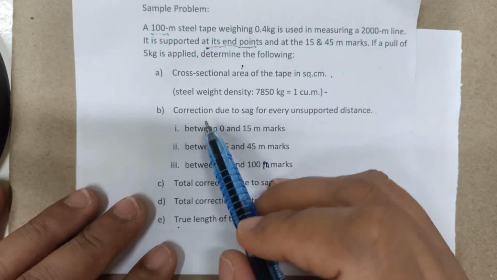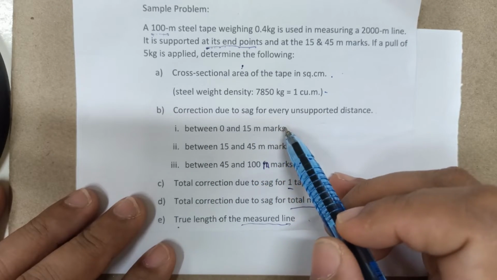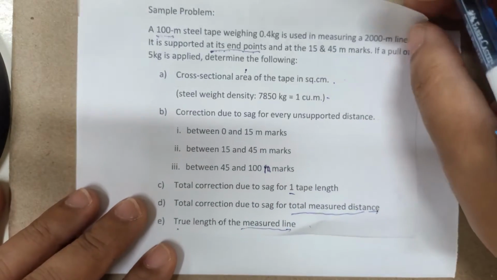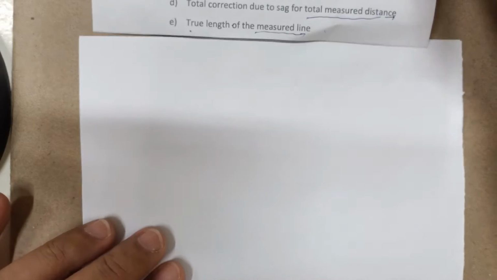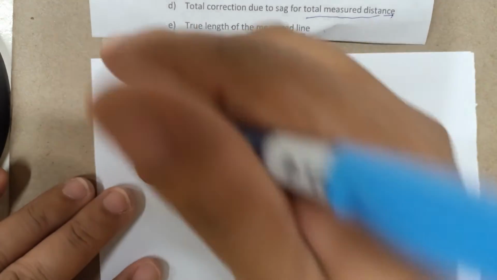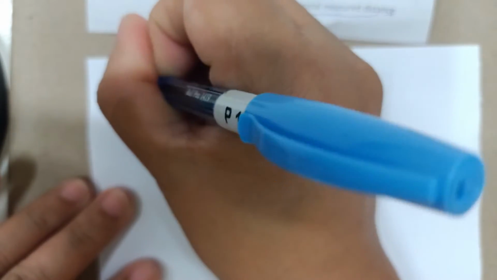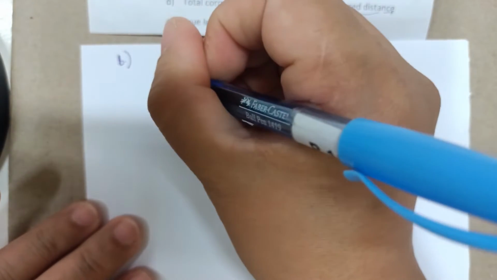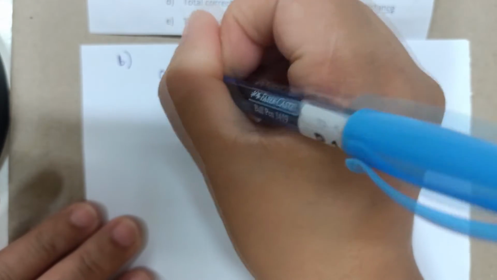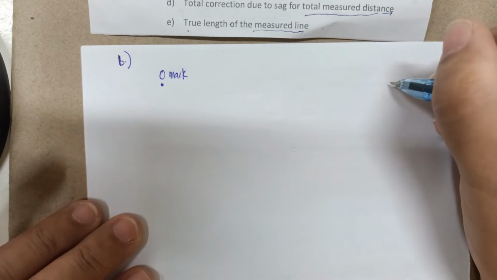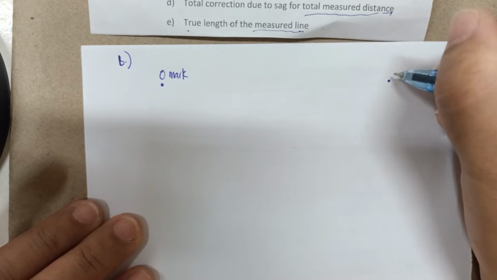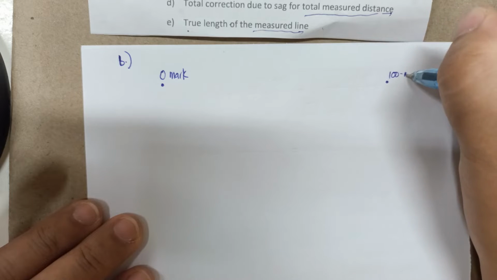Now we will solve the correction due to sag for every unsupported distance. Let me illustrate first the problem. We have here the 0 mark, and of course the 100-meter mark.